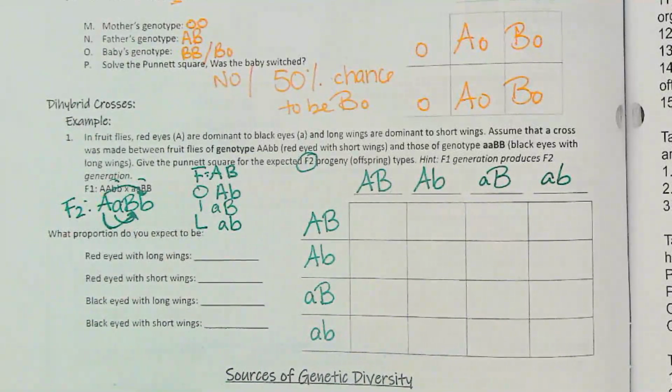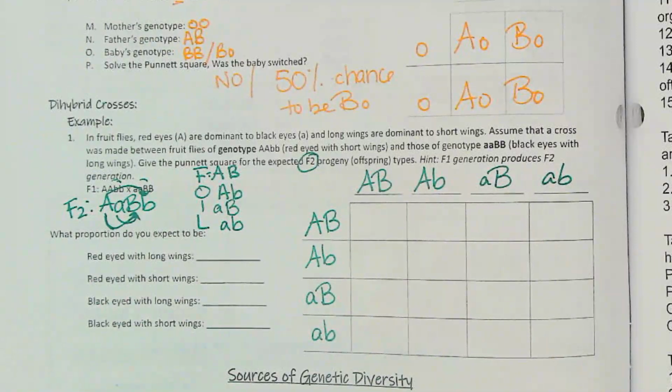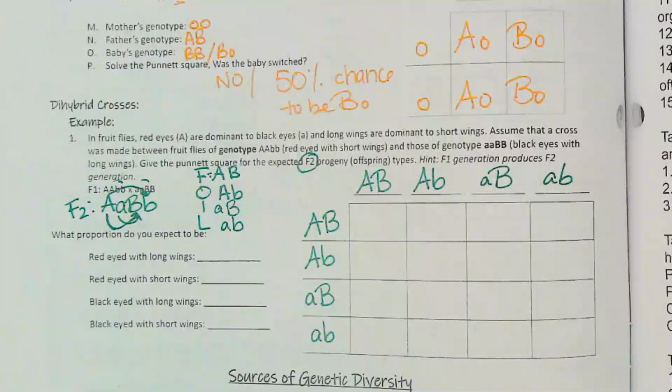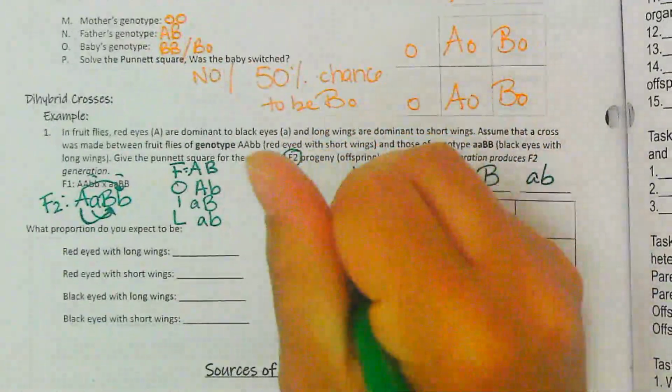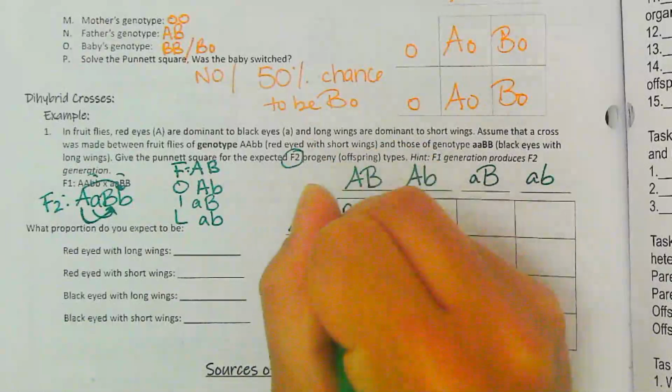Remember, I have to do that FOIL step because I'm making a gamete. They can either give me the capital A or the lowercase a. They can either give me the capital B or the lowercase b. They're not linked, so they can give me either or. So drag it down, drag it over. I'm going to drag all my capital A's down.